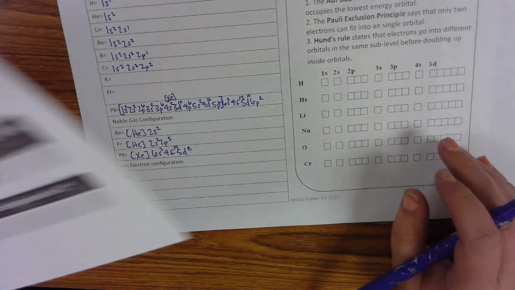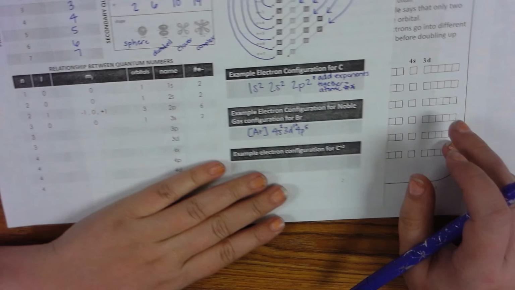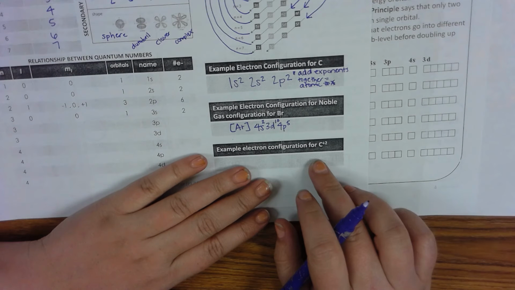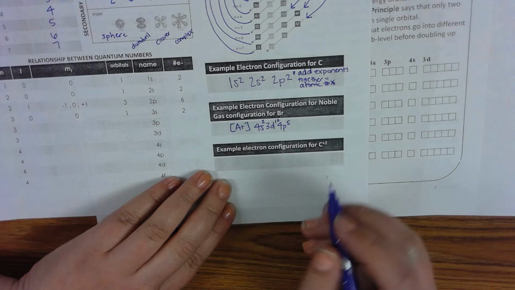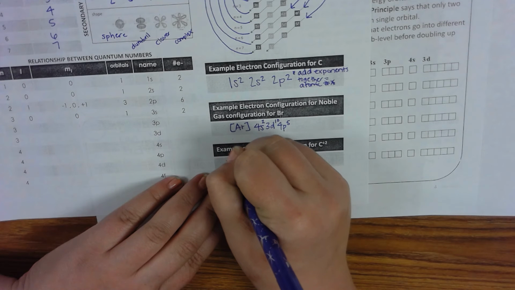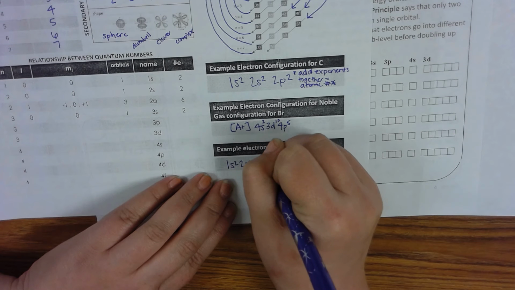Last type of configuration we have is called electron configuration for ions. So in this case, for carbon, I'm going to go ahead and write what carbon normally is, which we already have up here. Carbon is normally 1s2, 2s2, 2p2.